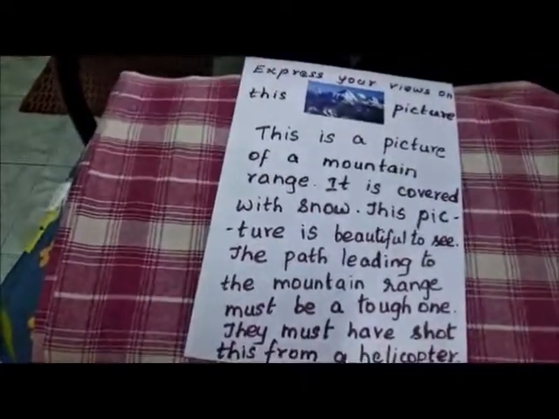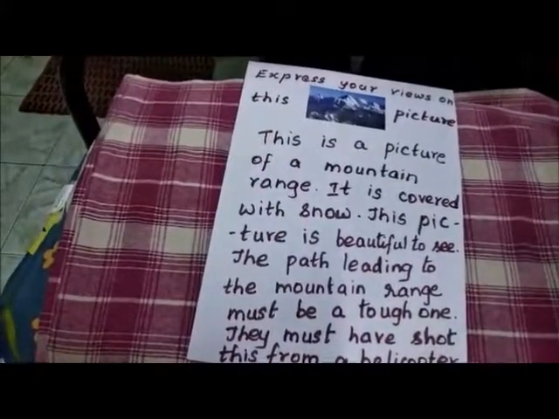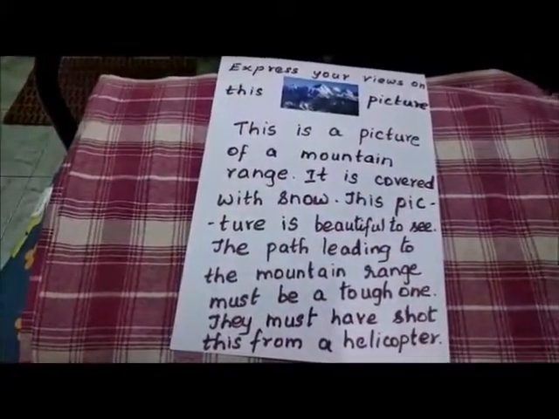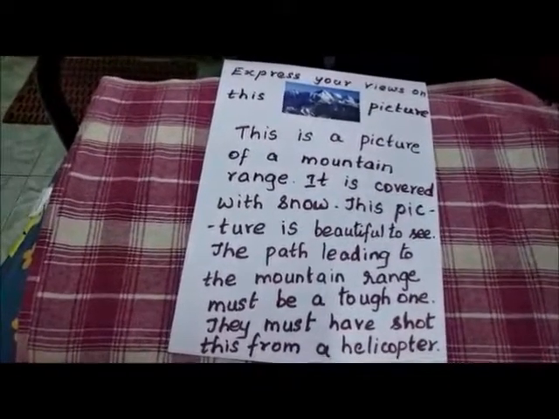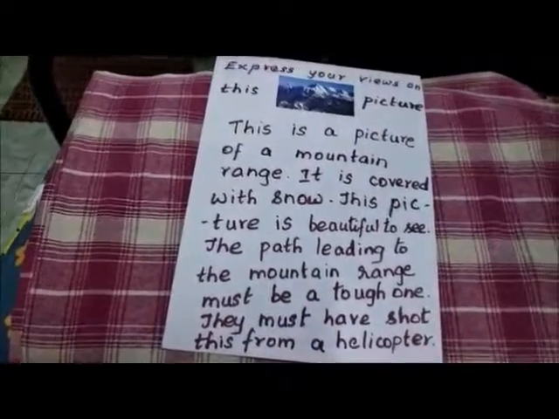This is how you express your views on a picture. The sentences must be perfect with proper grammar, proper spelling, and proper words. There shouldn't be any punctuation errors also. Thank you.